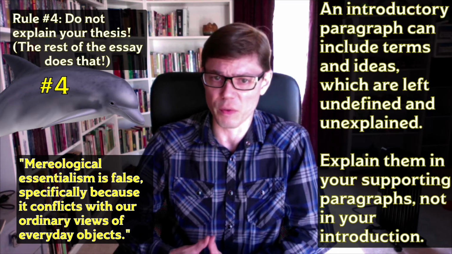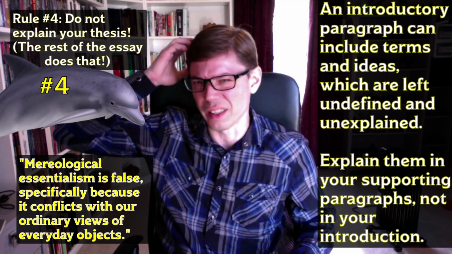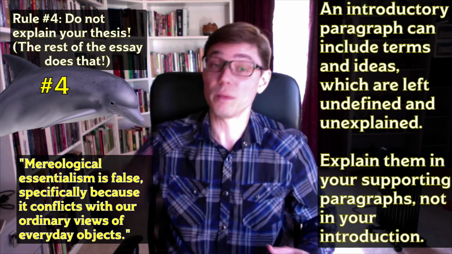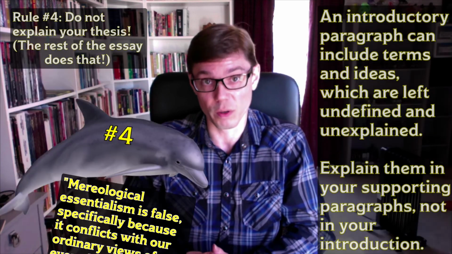ordinary views of everyday objects. What does that mean? What's mereological essentialism? What? Huh? Well, I'm not going to tell the reader. That's what the next paragraph is going to be for.